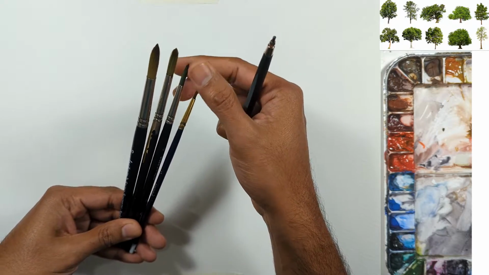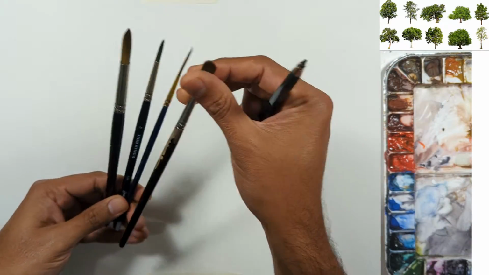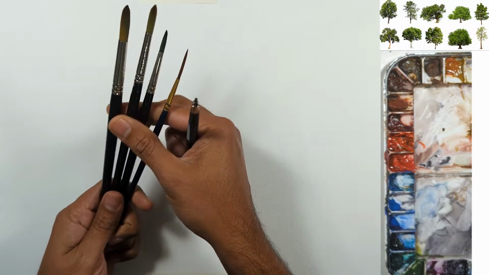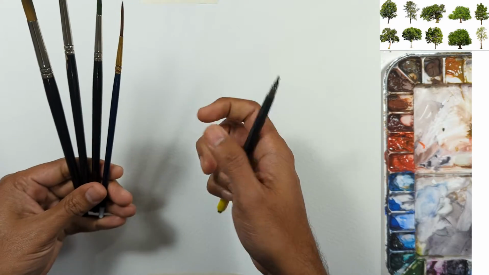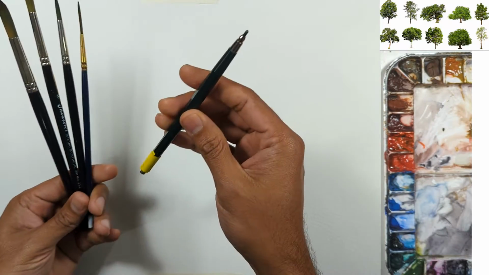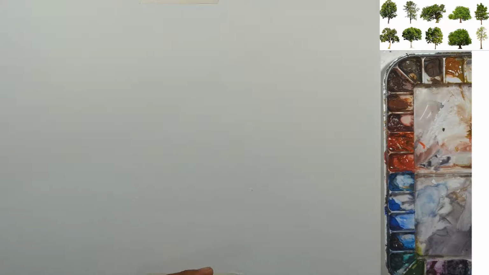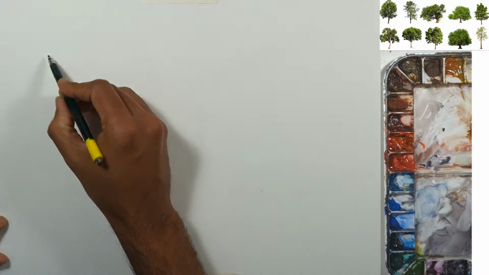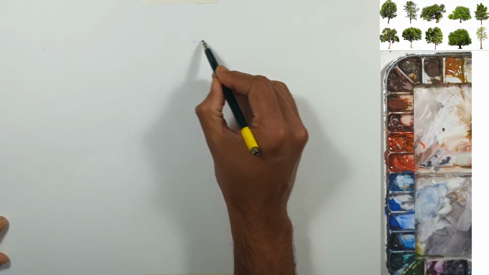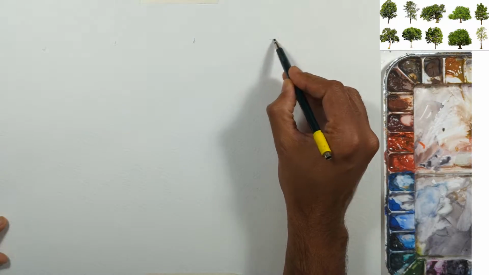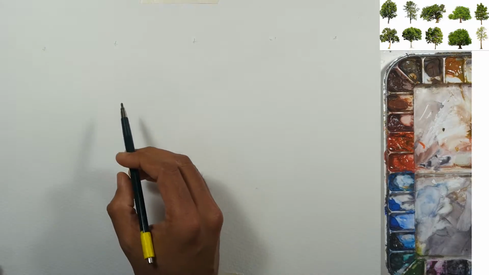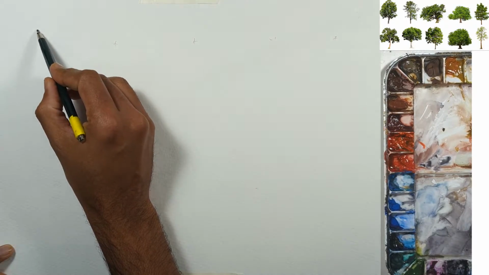I got a number 10, a medium, a small, and a rigger. And for sketch, I use a Staedtler 6B pencil. Brush is not particularly keen as long as it's a synthetic brush. Probably you need only one or two brushes. I'm just trying to show you don't need too many brushes. You just need one or two brushes, a rigger, a 6B pencil, and a little bit of paint.